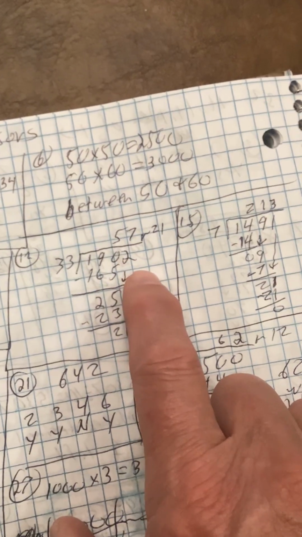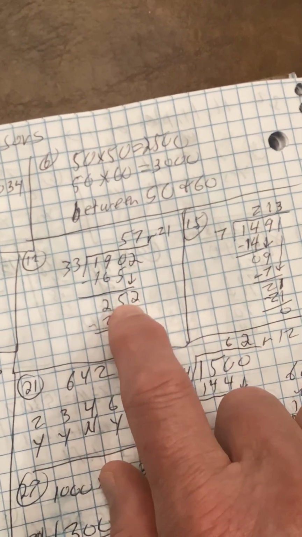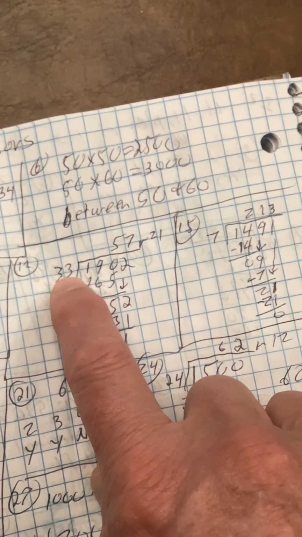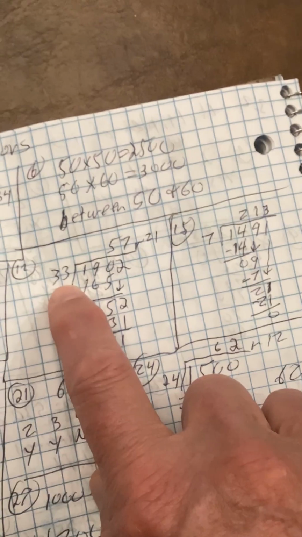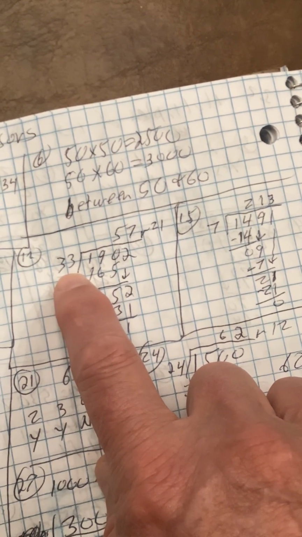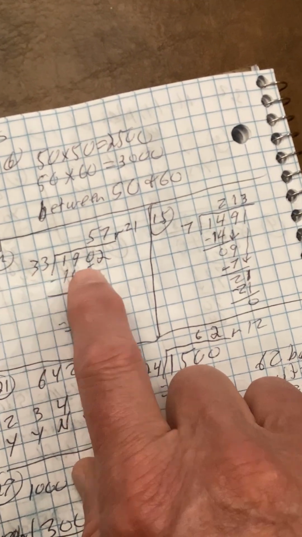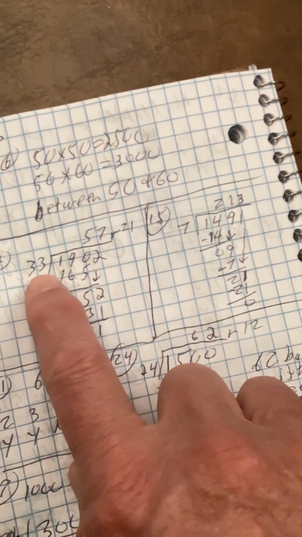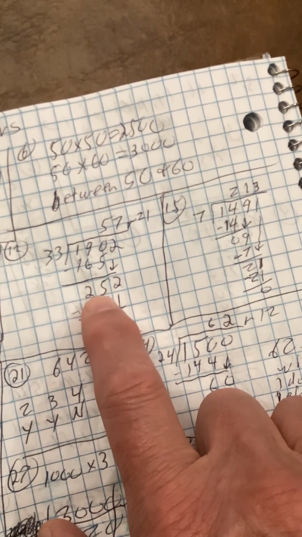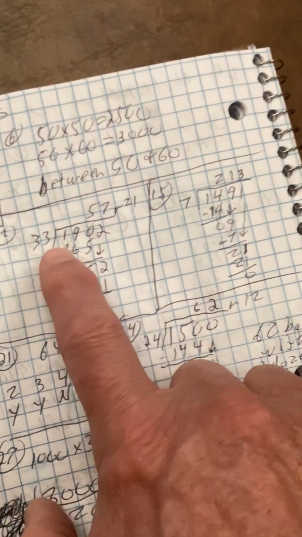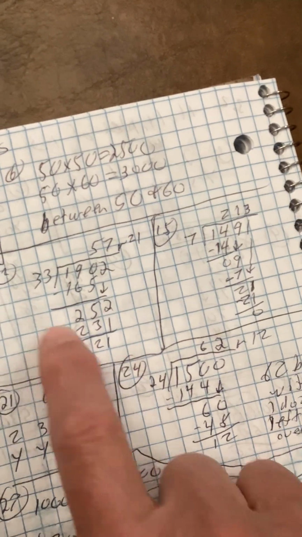So long division, you might have to do your work off to the side. Your remainder has to be less than 33. So just kind of estimating, 5 times 30 is 150, so it's going to be more than 150. 6 times 30 would be 180. That'd be awful close, so probably too big. So that makes 5. And then I guessed 7, and that was right, because the remainder is less than 33.